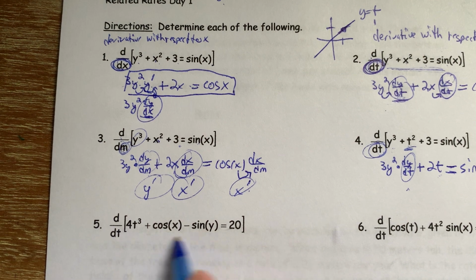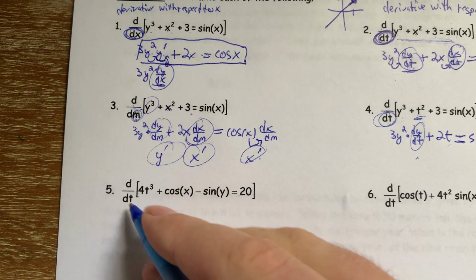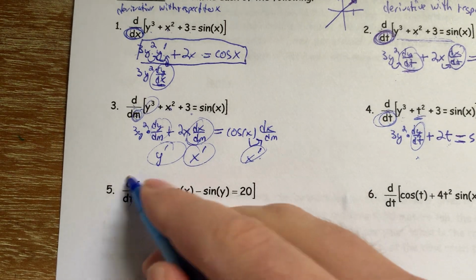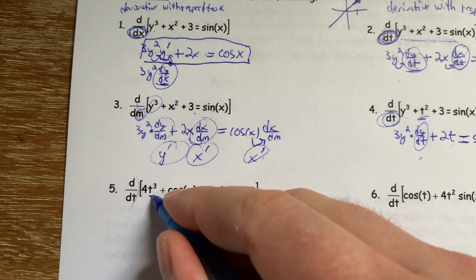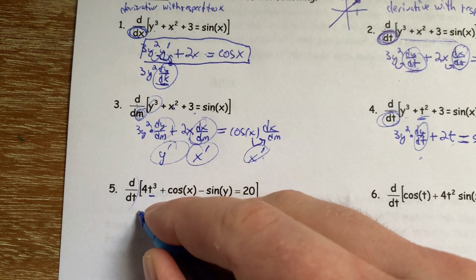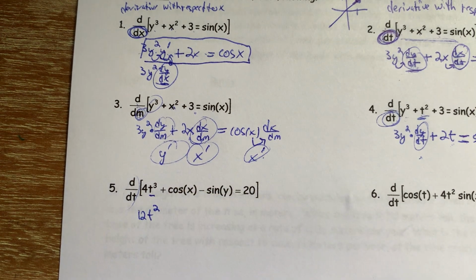Okay, d dt of this one. Let's see how you guys do. The derivative with respect to time is usually what d dt means. So the derivative with respect to time of all of this one is a t, so there's not going to be any chain rule stuff here. It's going to be 12t squared.